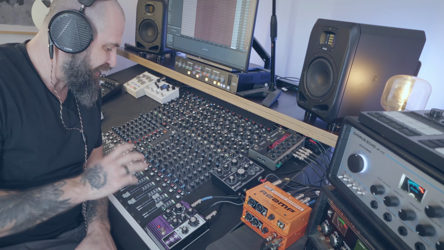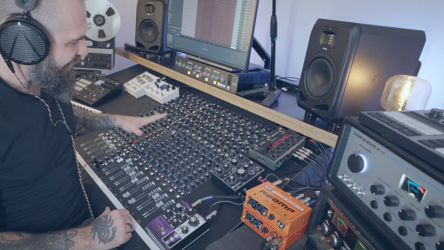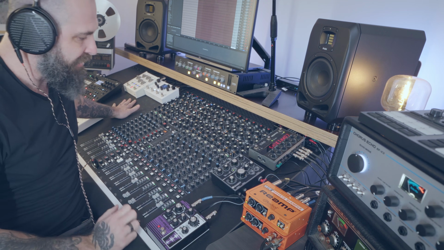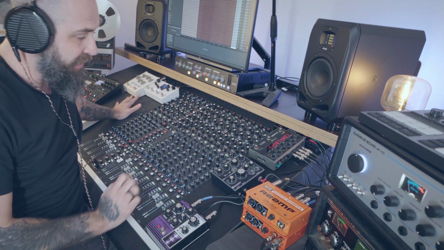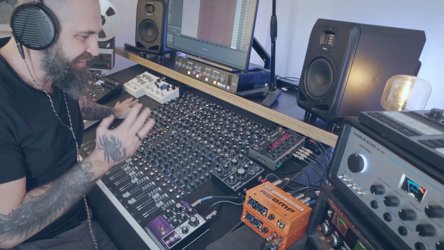All right, let's move on to the desk and I'll show you what's happening there. All right, here we are on the mixer. As you can see, I like to have all of my effects on hand because I like to interact with them, and there's quite a lot right now.